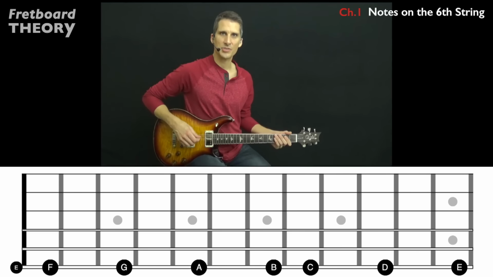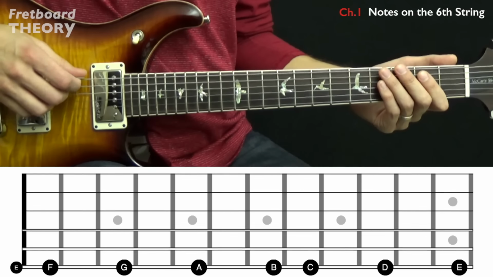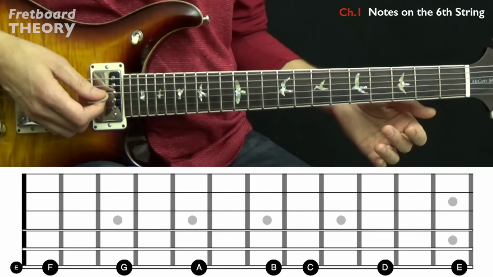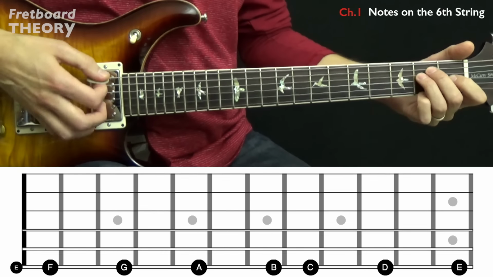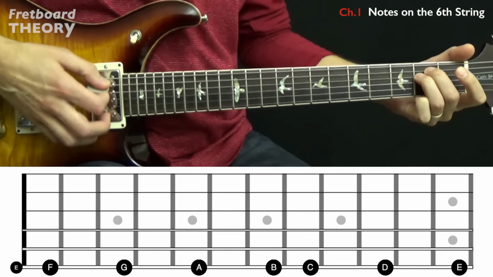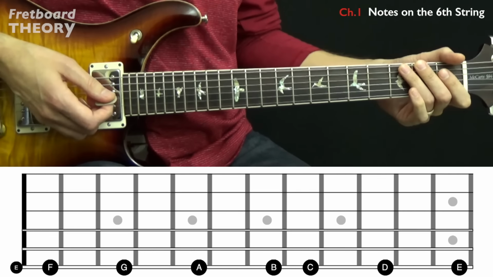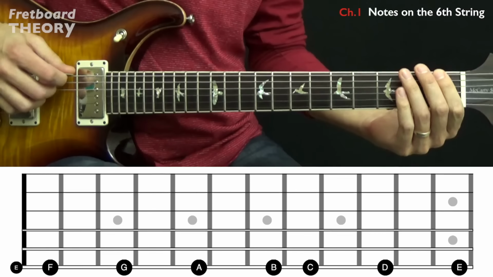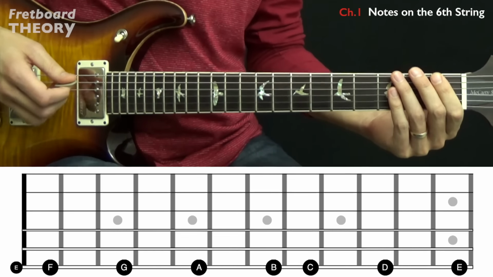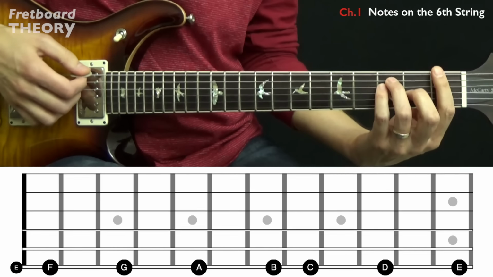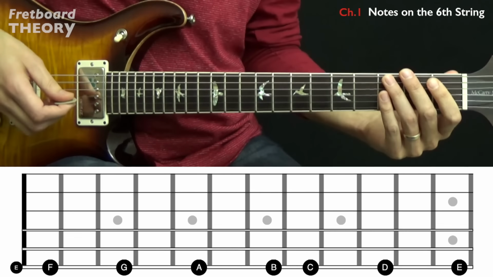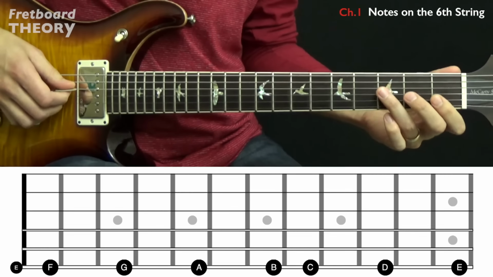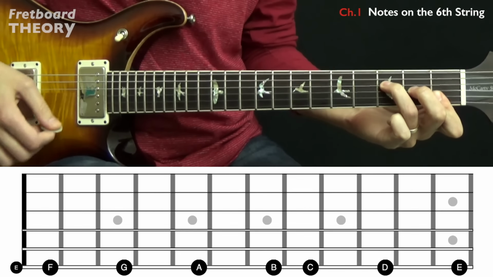The notes on the sixth string begin with the open E, which is the root to all types of open E chords, including E major and E minor. Remember that E and F are just a half step apart. This means that the very next fret, the first fret, is F. This is the root of an F bar chord, which guitarists typically play only a portion of, like this.